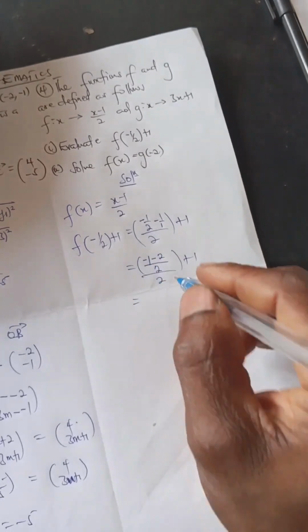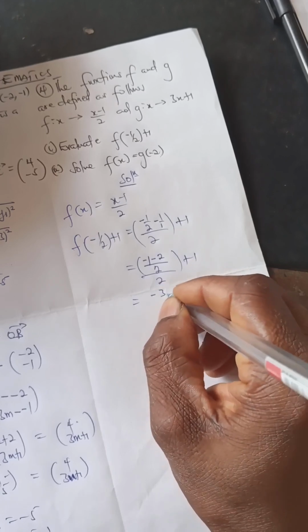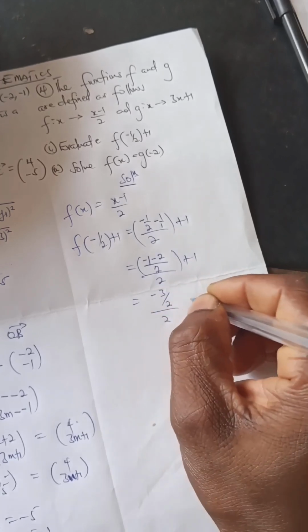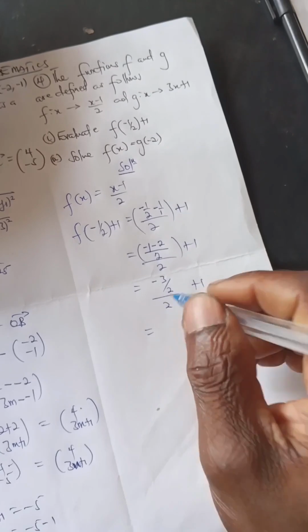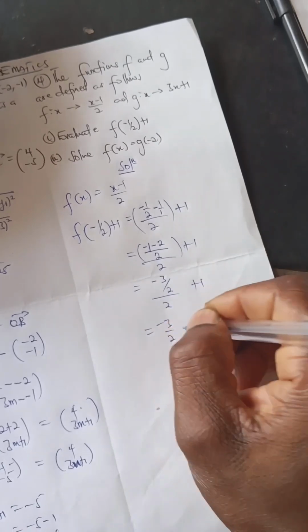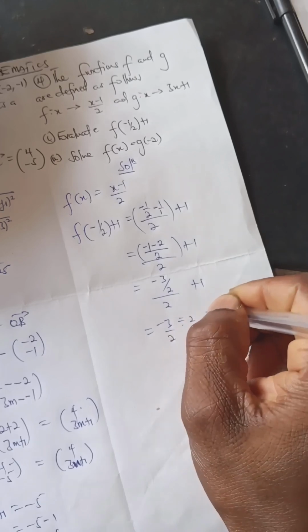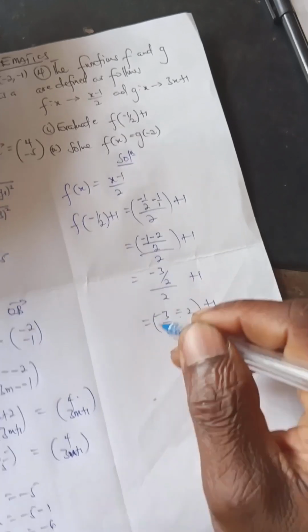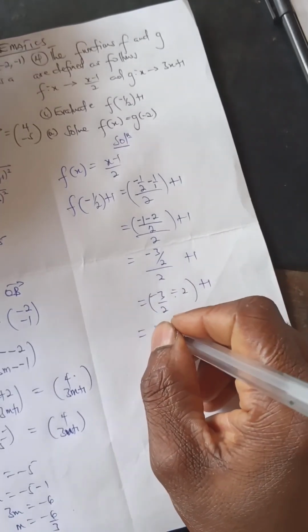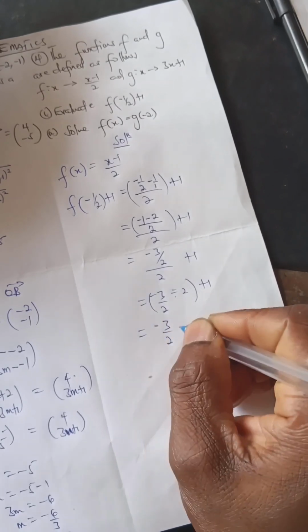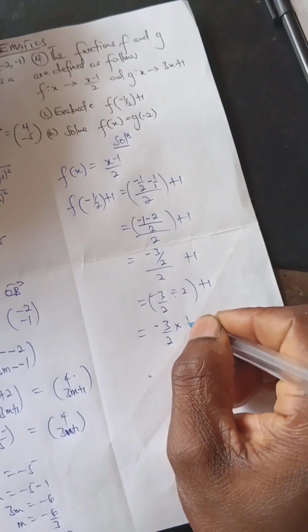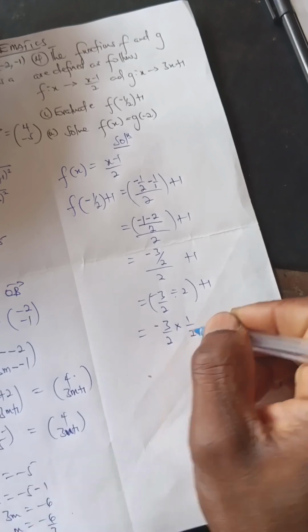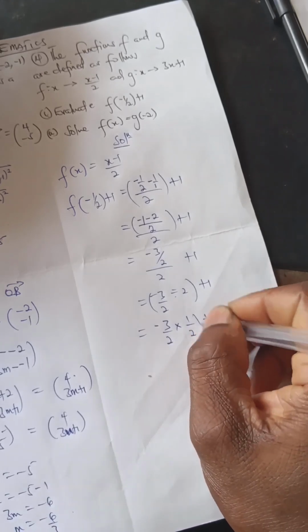So we continue. This is going to be minus 3 over 2 all over 2, plus 1. We know minus 3 over 2 is going to be divided by 2, all of this plus 1. Then this can further be written as negative 3 over 2 times 1 over 2, plus 1 like this.